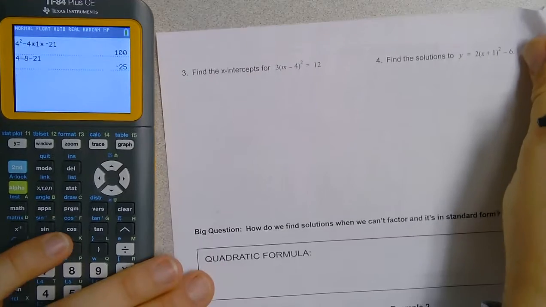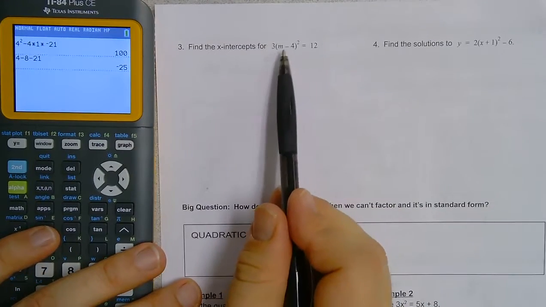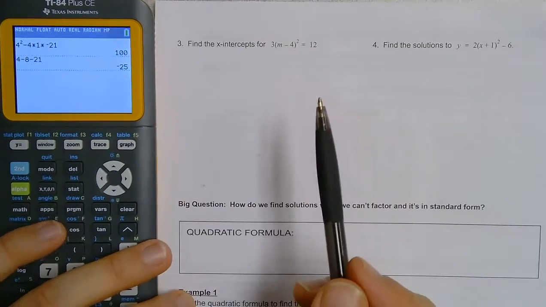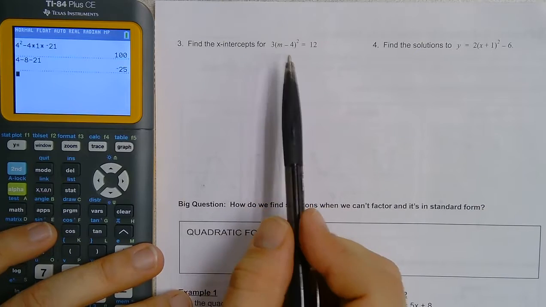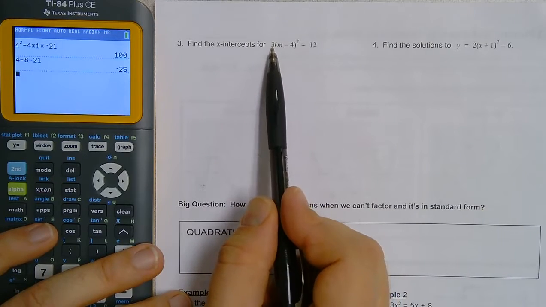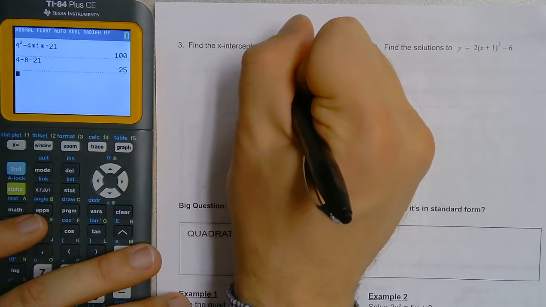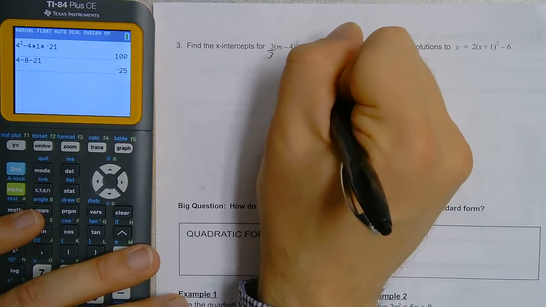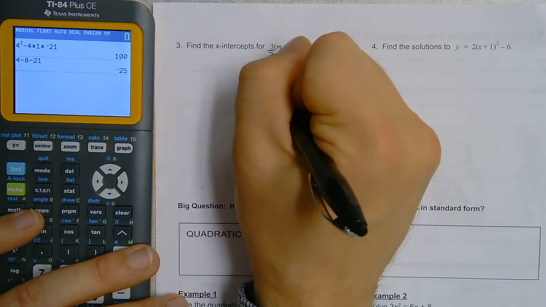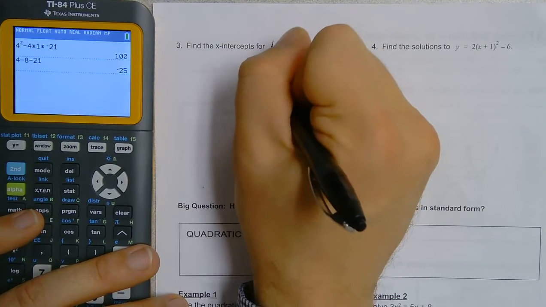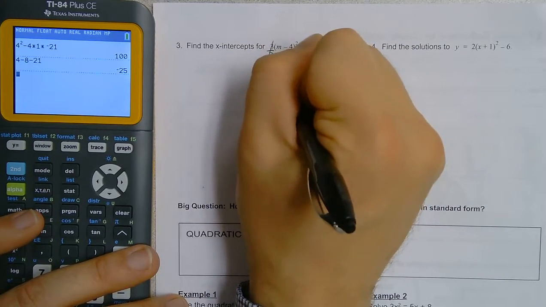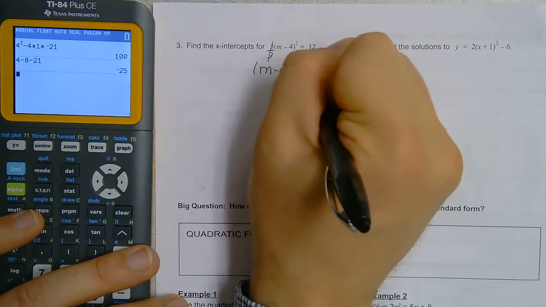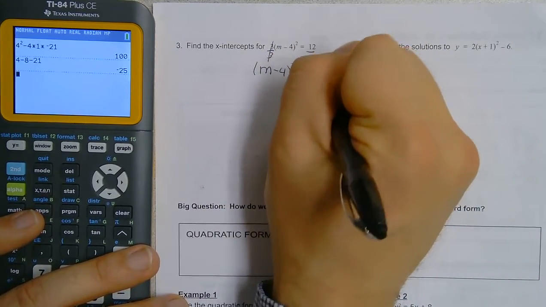So now, the x-intercepts, we can see that this is vertex form. We can actually solve this using square roots. So what I'm going to do is divide both sides of the equation by 3 first. And we have, this would be 1. So m minus 4 squared equals 12 over 3 is 4.